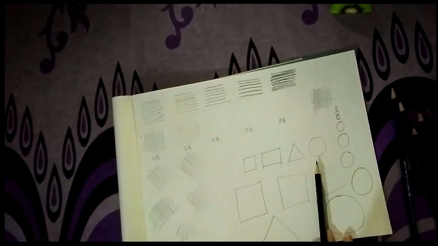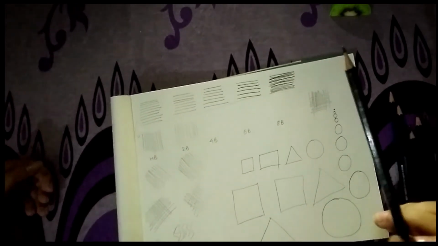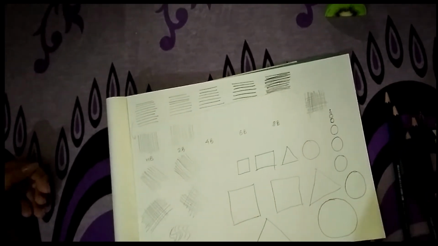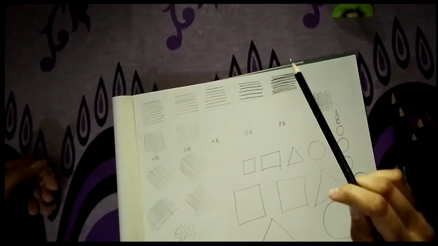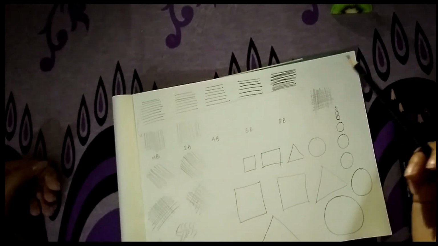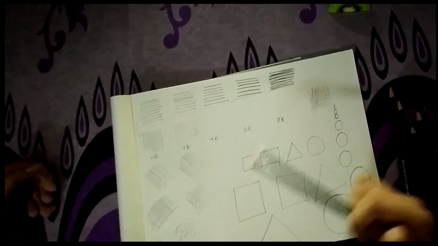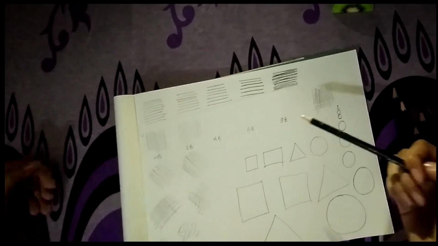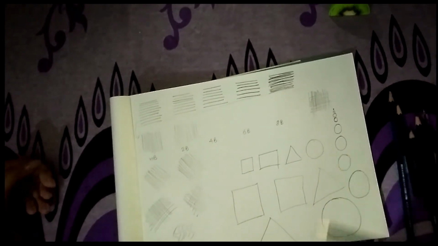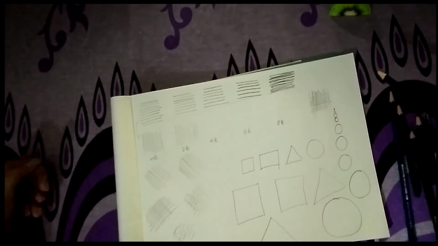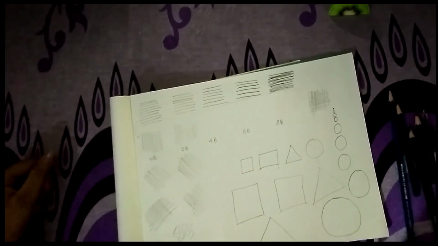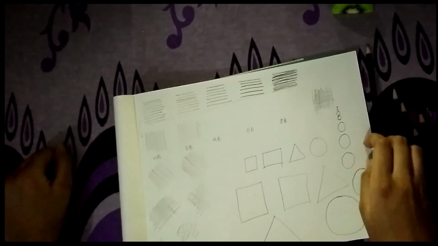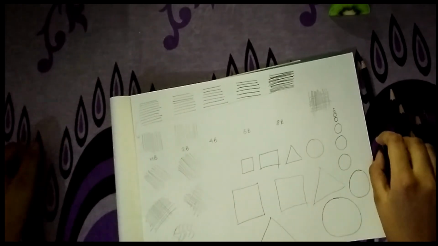So that's all for today. I hope you practice these exercises, and then we can further discuss 3D objects and the basics of drawing 3D objects, shadows, and then eventually you can move on up to realism or contemporary or anything you would like. So that's it for today.